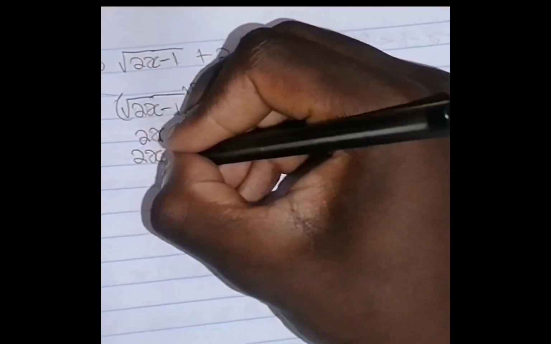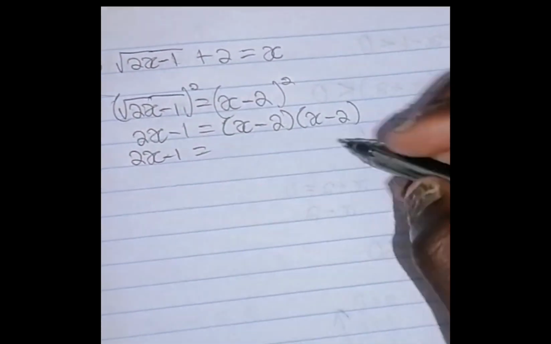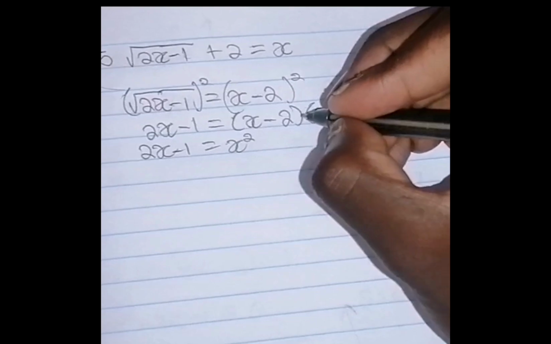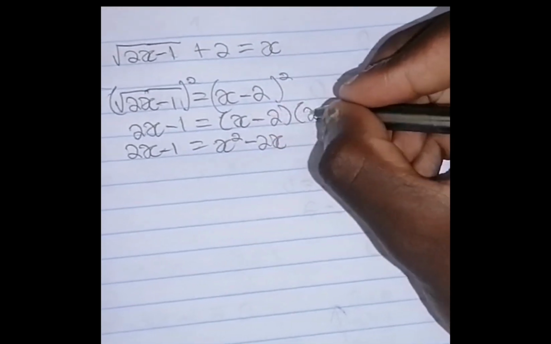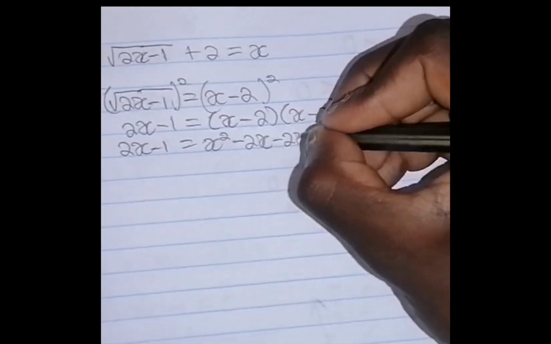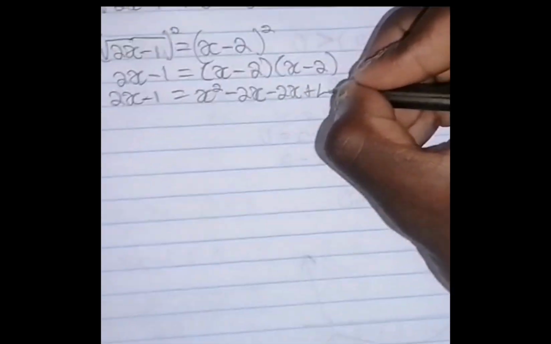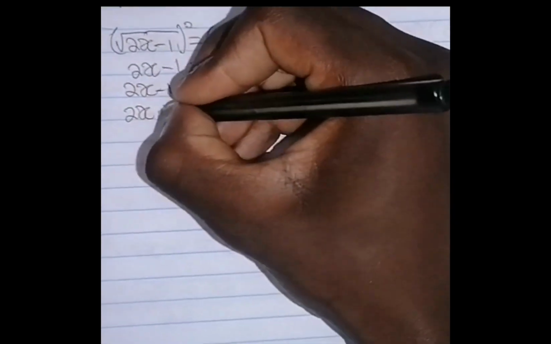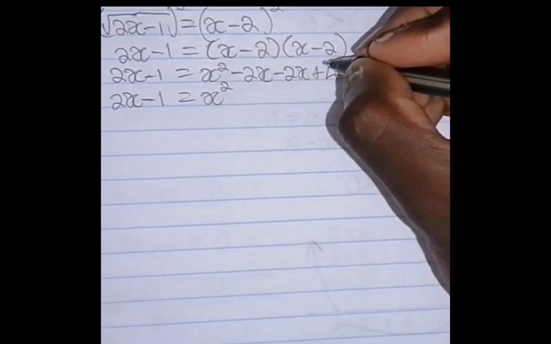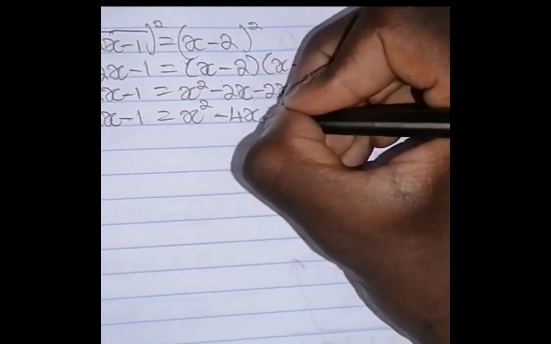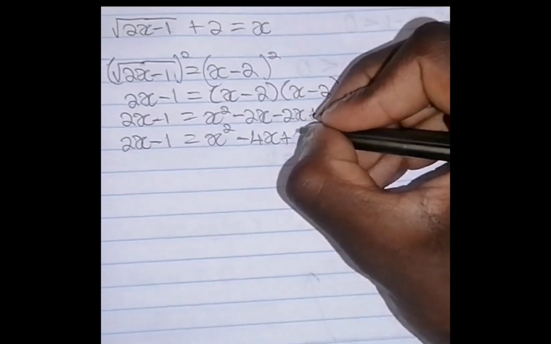So on the left hand side we have 2x minus 1. Now x multiplied by x, it's x squared. x multiplied by negative 2, it's negative 2x. Negative 2 multiplied by x, negative 2x again. This multiplied by this, it's positive 4. Now you group the like terms. This side we still have x minus 1, which equals x squared minus 4x plus 4.